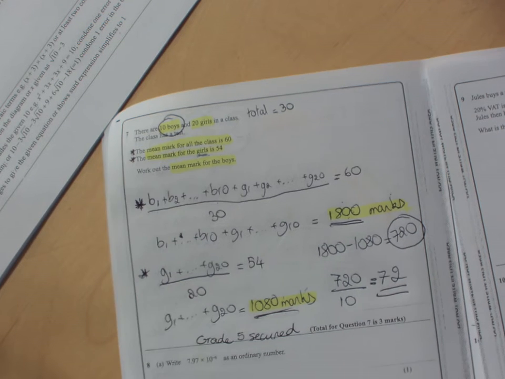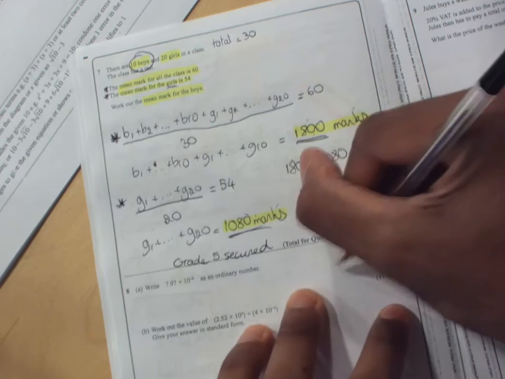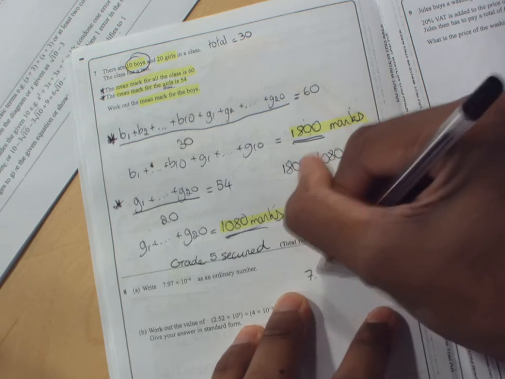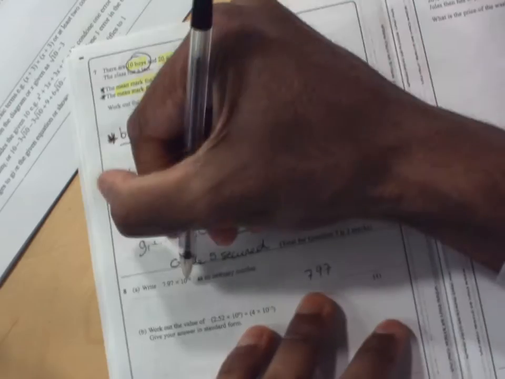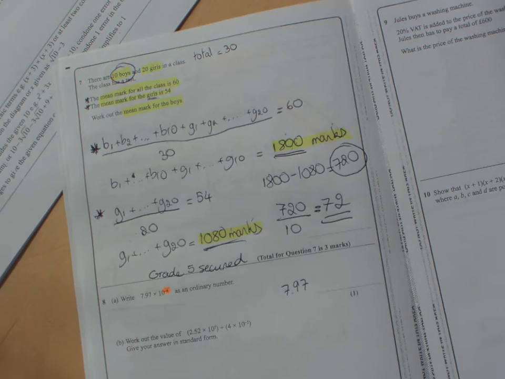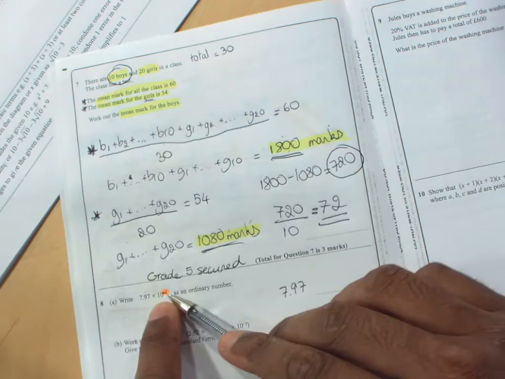Right, good. So question 8 is very simple actually. I've got 7.97 times 10 to the power minus 6. The number on the top here tells me whether I need to move the decimal point forwards or backwards. If it's positive, I'm moving it forward. If it's negative, I need to move it backwards. In this case, I've got a negative number, minus 6.